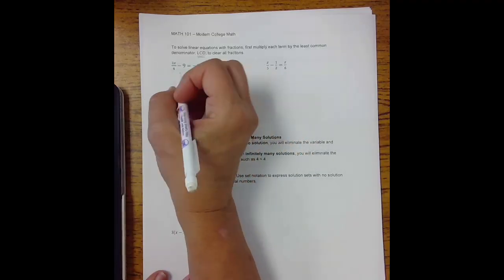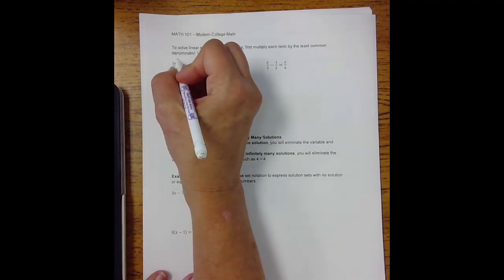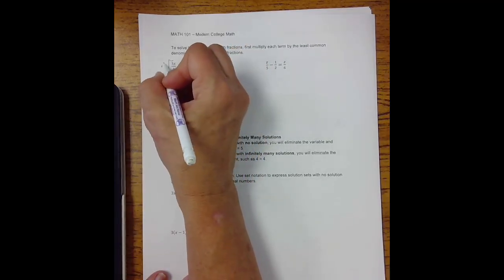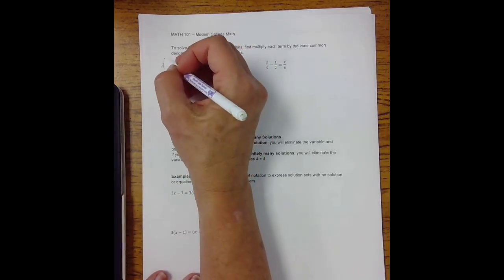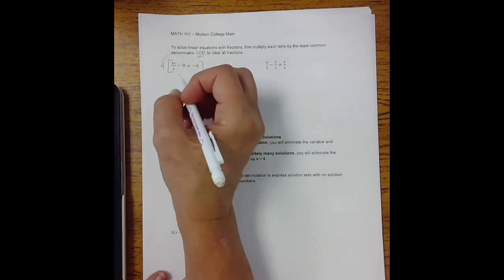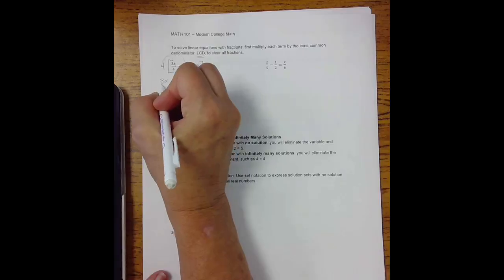When I multiply everything times 4, okay, if I multiply the entire equation times 4, that means I'm multiplying everything, okay? Every term has to be multiplied times 4. So the first one would be 3x over 4 times 4.